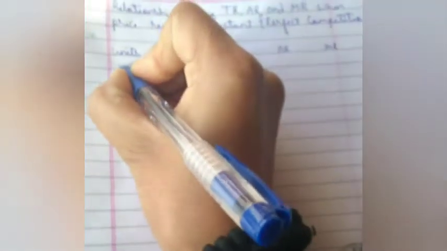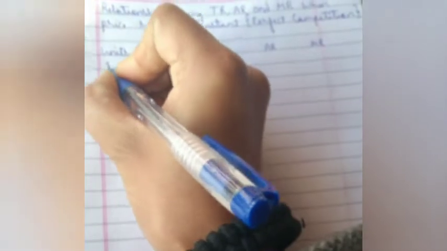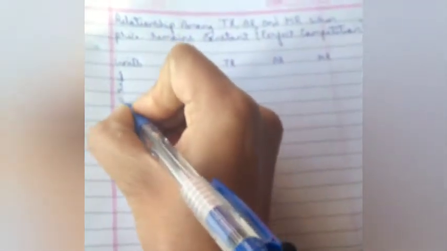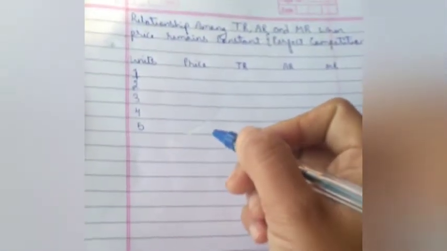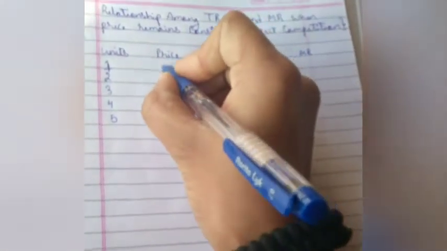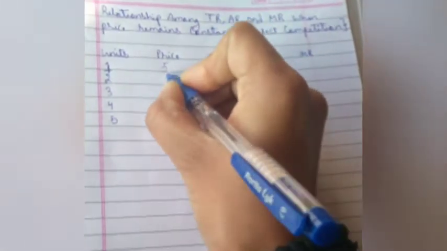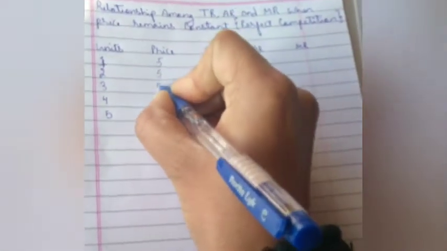Let us take the units of quantity produced as 1, 2, 3, 4, 5. Since it is perfect competition, the price remains constant, so the price will be 5 for all.